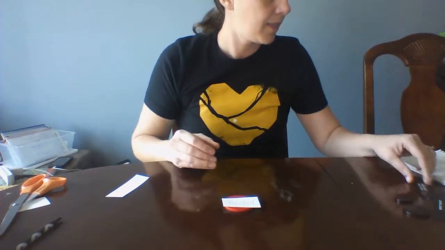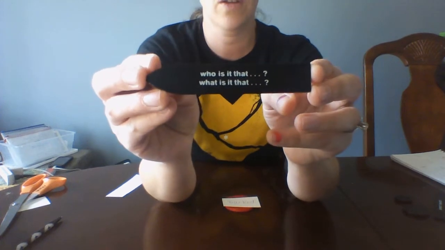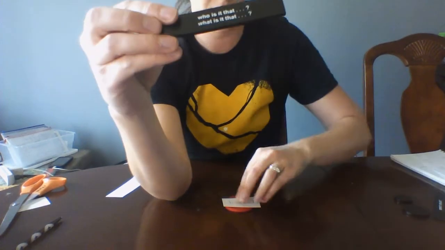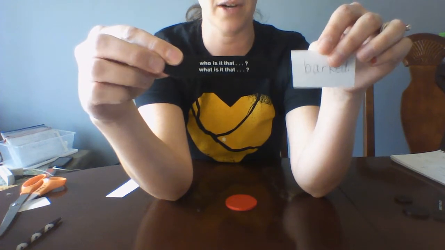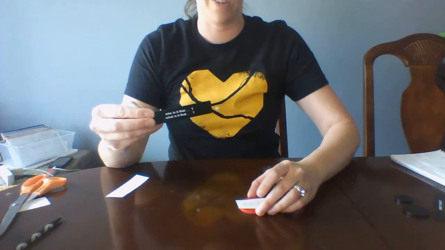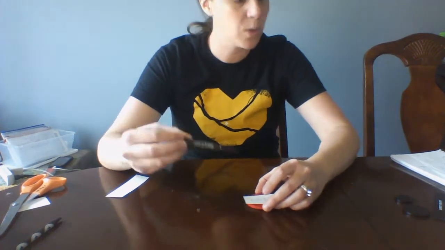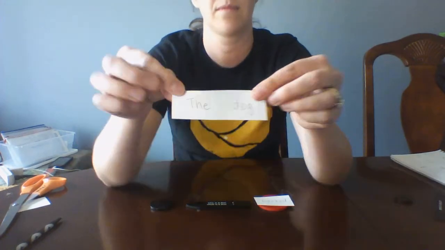Okay. Then we have an arrow that says, who is it that barked? Or what is it that barked? So this could go either one. We could use who or what. But who is it that barked? The dog.